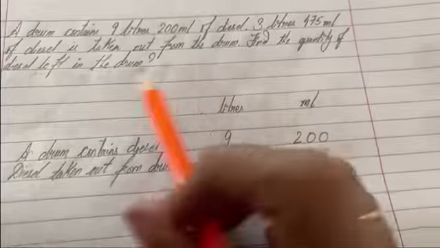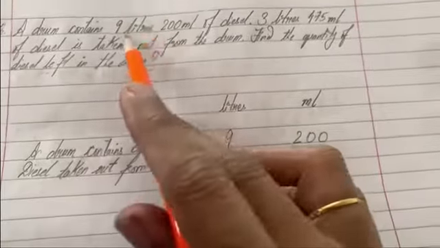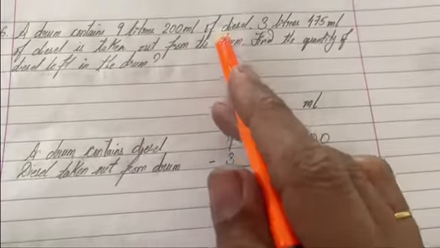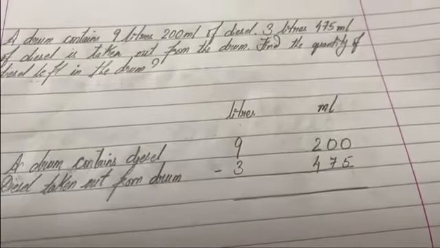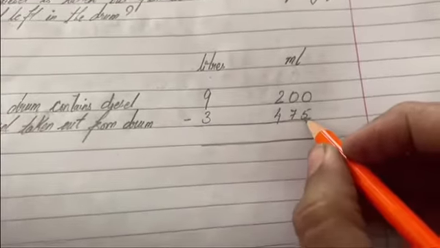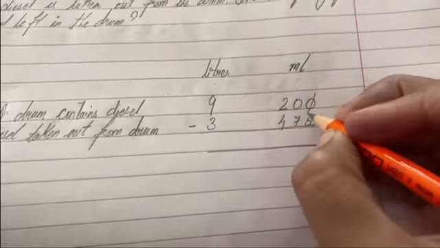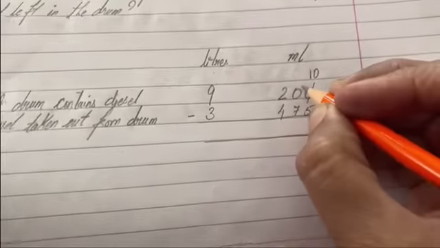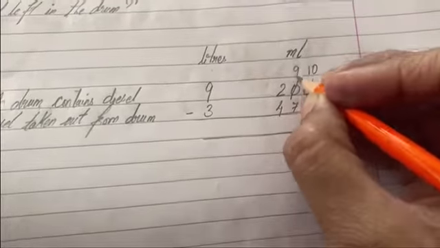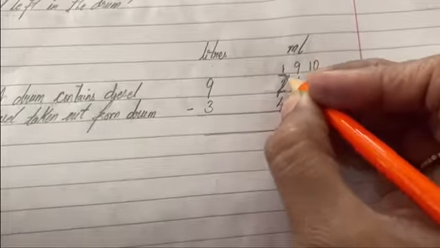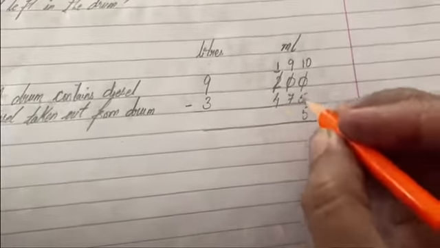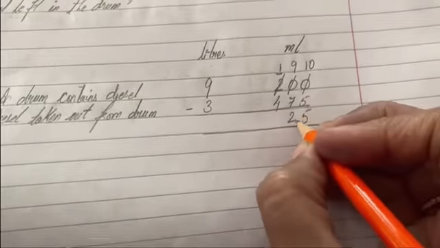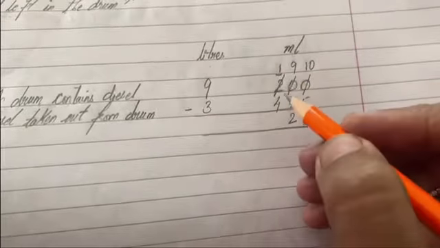So over here, out of 9 liters 200 ml, 3 liters 475 ml of diesel has been taken out. So here we need to subtract. So let's subtract over here. So now here you can see 5 is big, 0 is small. So we'll cancel this 0 and make this 10, and cancel this 0 and make this 9, and cancel this 2 and make this 1. 10 minus 5 is 5, 9 minus 7 is 2, and again over here you can see 1 is small, 4 is big.